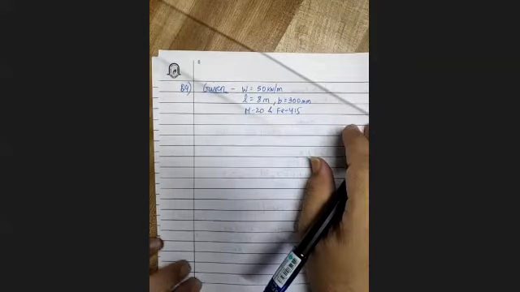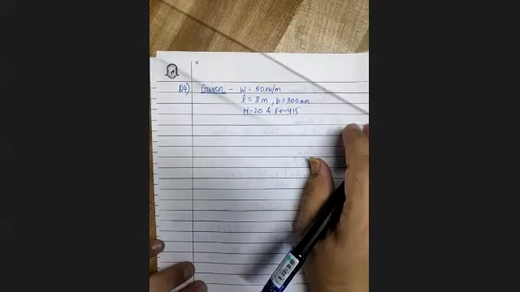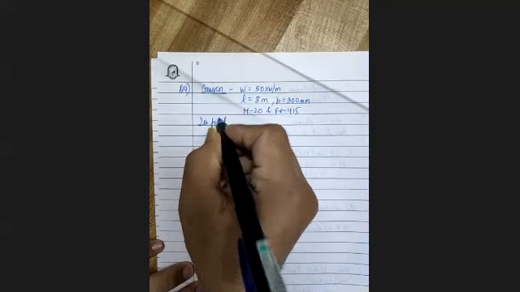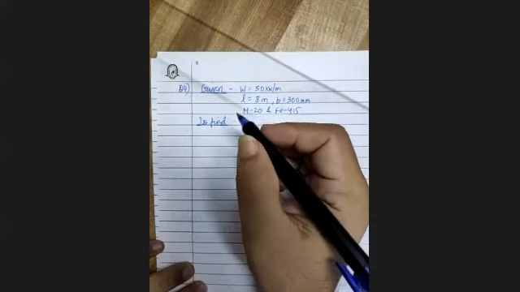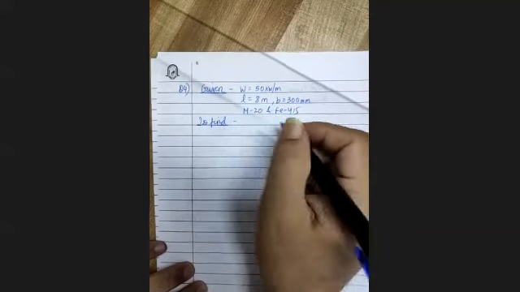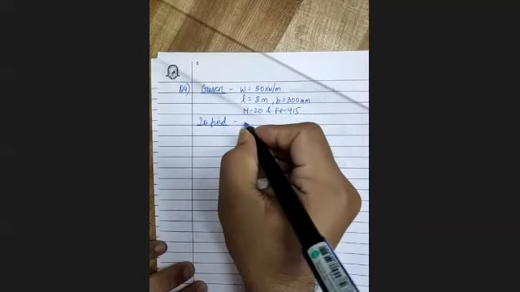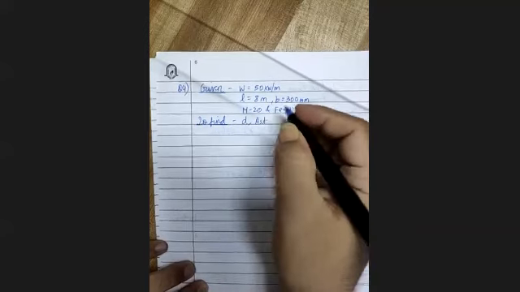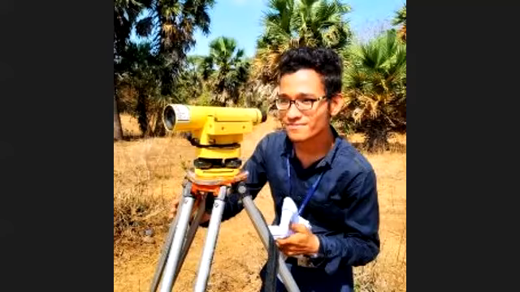Okay, is it right? Anything else? Now what do we have to find? It is asked to design a singly reinforced section, so it is already mentioned that it is singly reinforced. We have to design, meaning first we have to find out the depth and then Ast. Is this clear?